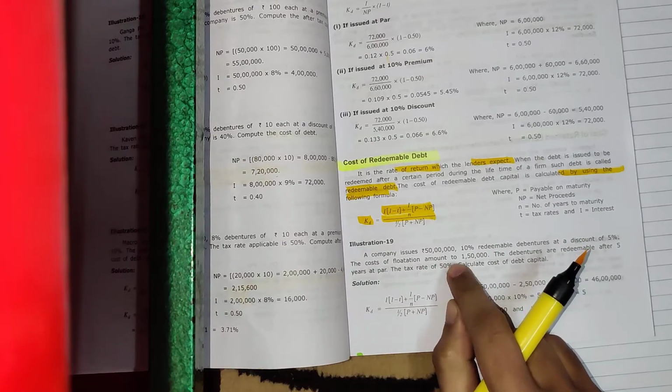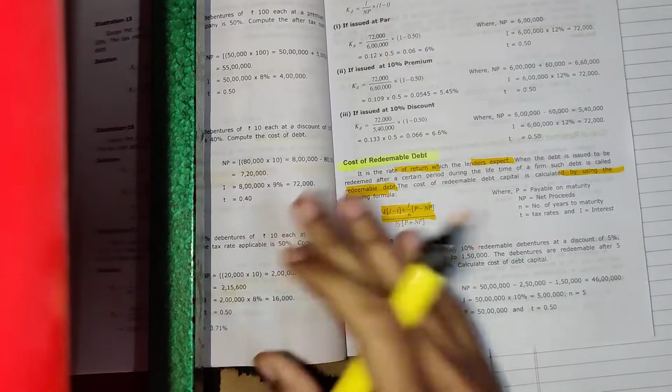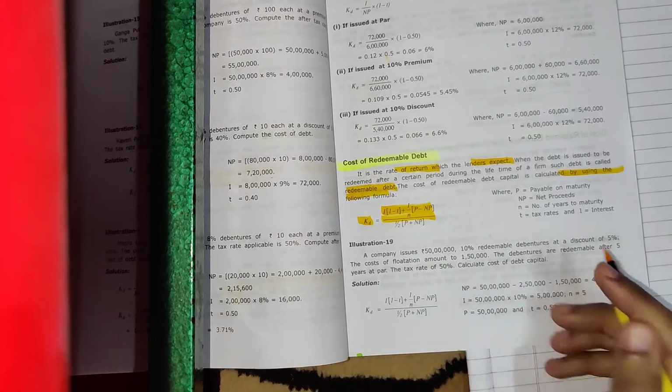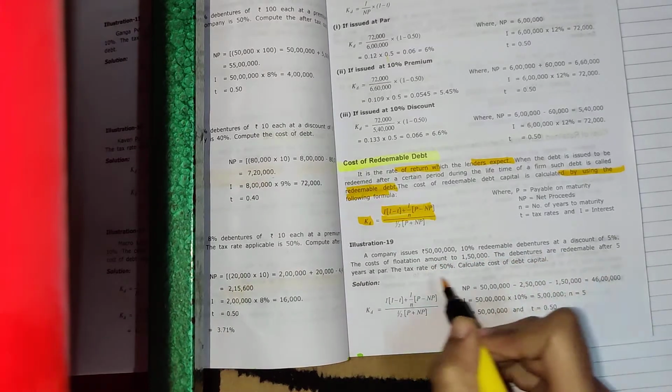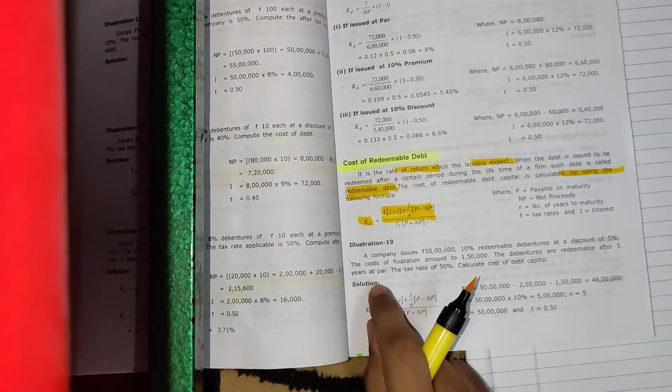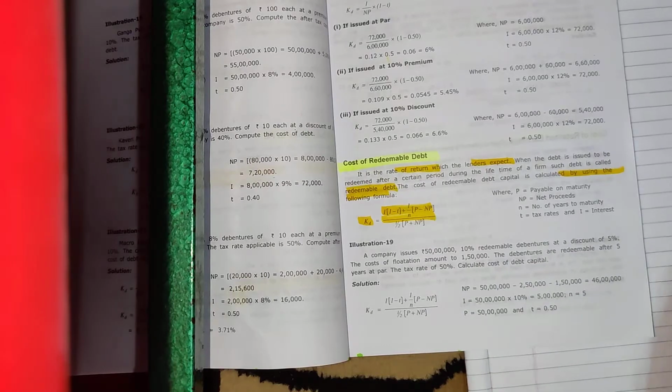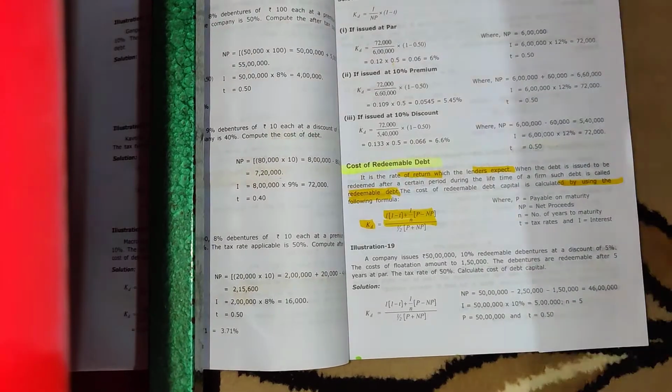Earlier, your cost of flotation was not given directly in the previous problem, right? Here the cost of flotation is directly given to you. Now, the debentures are redeemable after 5 years at par. N is also given to you. The tax rate is 50%, and calculate the cost of debt capital.